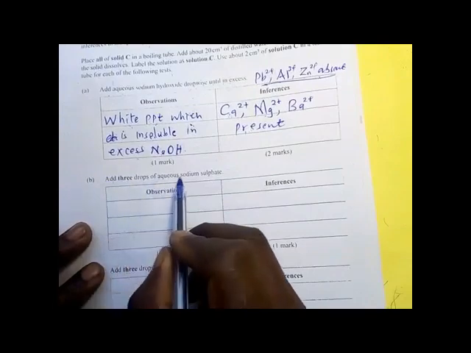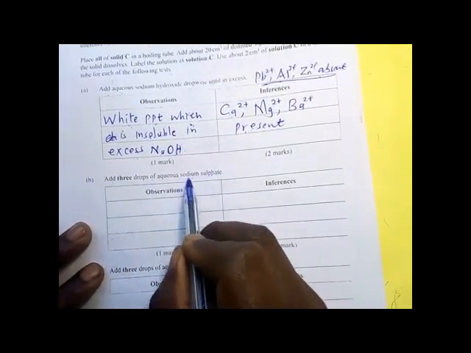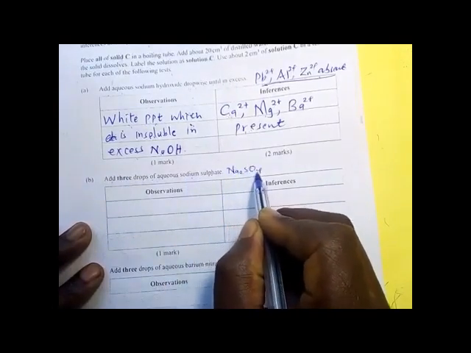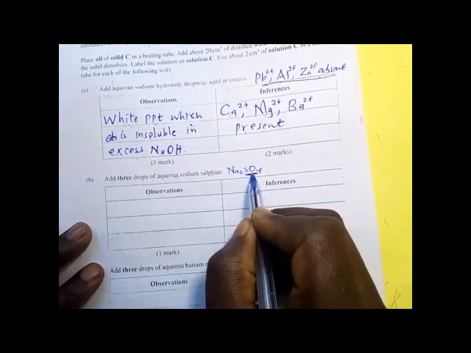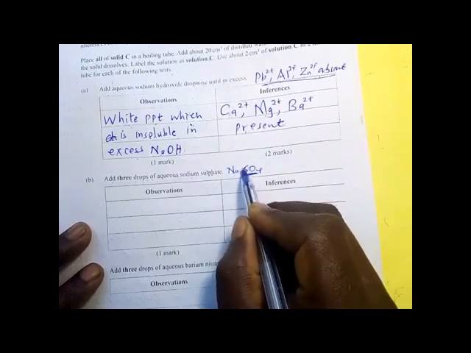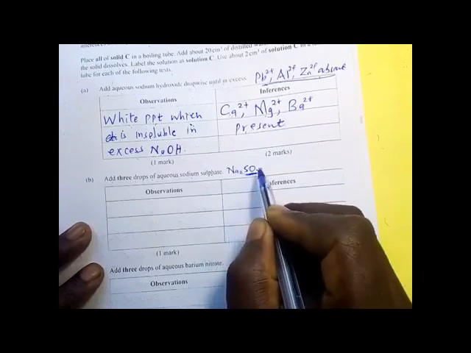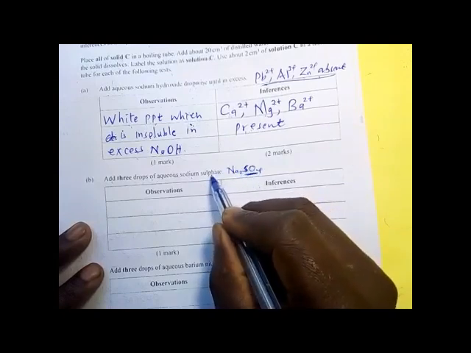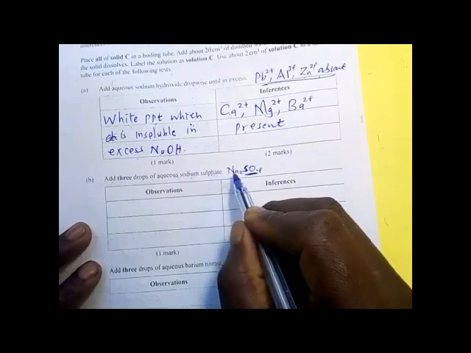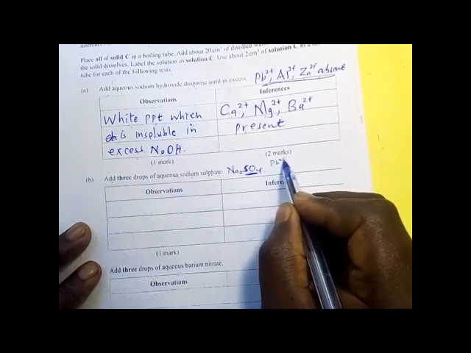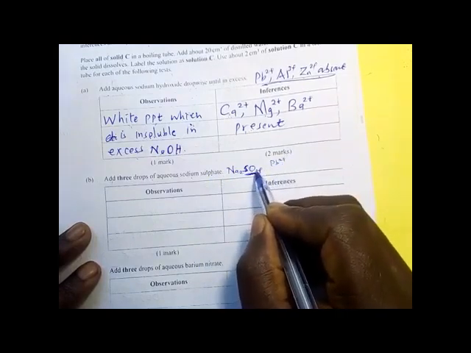Add 3 drops of aqueous sodium sulfate. We are adding sodium sulfate. So you are seeing the sulfate. Here we expect, because remember all salts of sodium are soluble, that if it gets into that solution in our test tube and finds lead 2 ions, it will form a white precipitate.